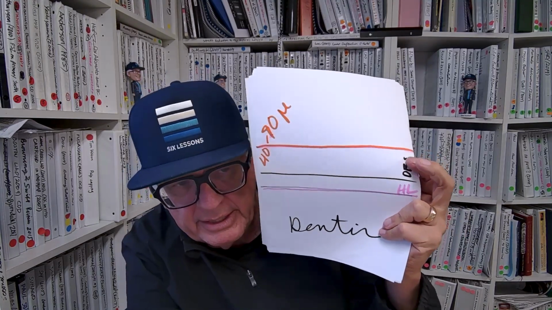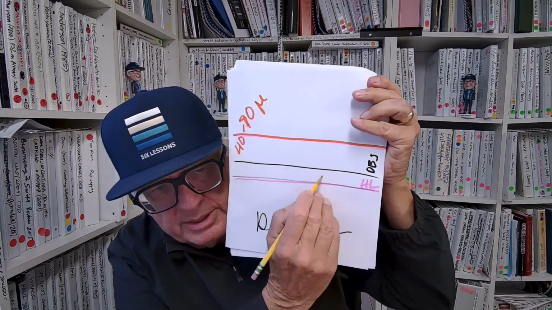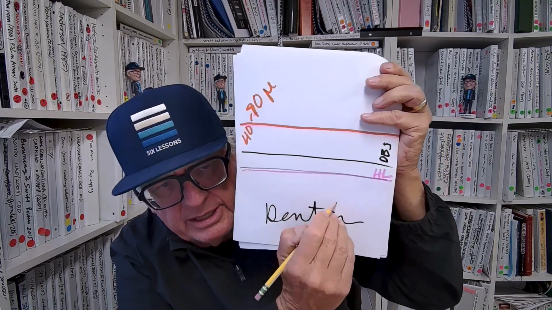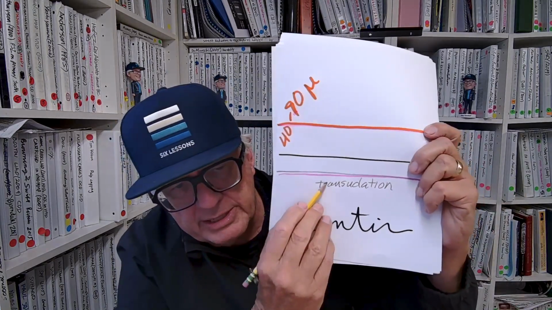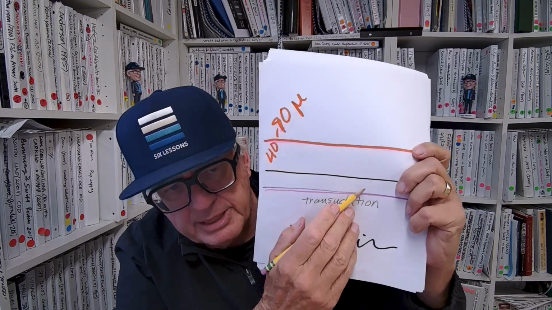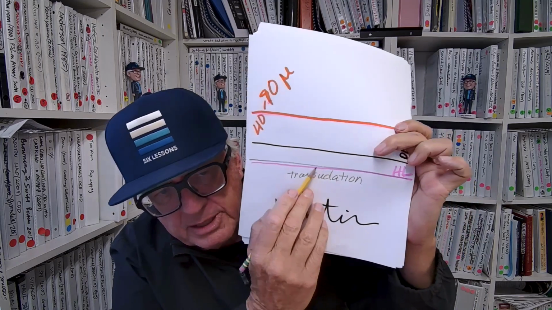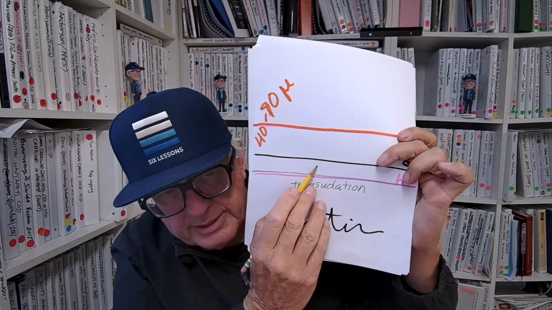You can't bond to collagen. That was a theory from Nakabayashi that proved to be not true. But this area here is called transudation, coming from the bottom. Transudation puts fluid into this primed, etched dentin. So the area here is becoming diluted. The monomers are becoming diluted by pulpal fluid.